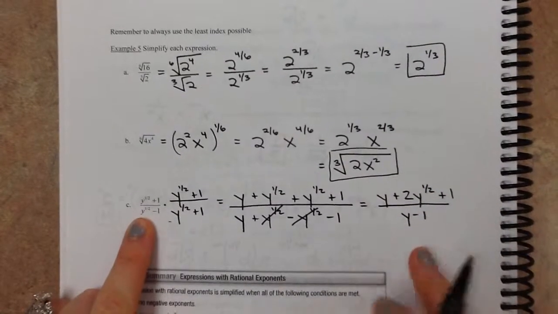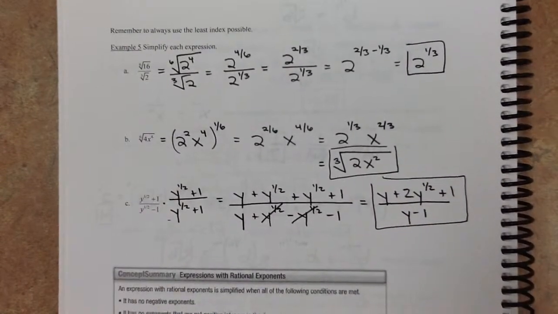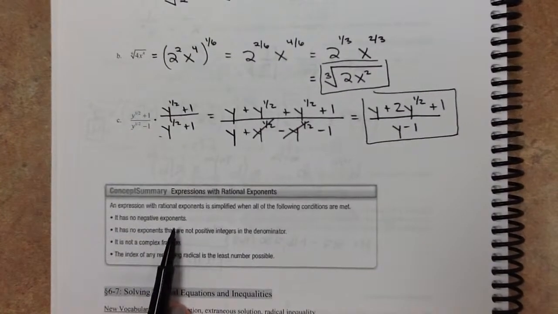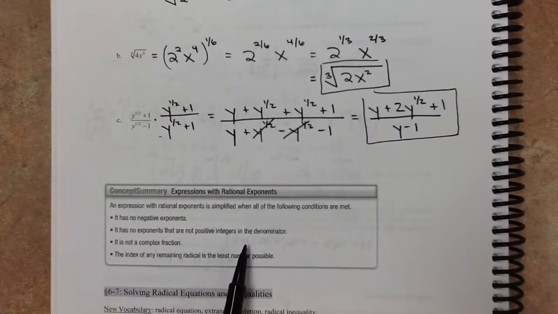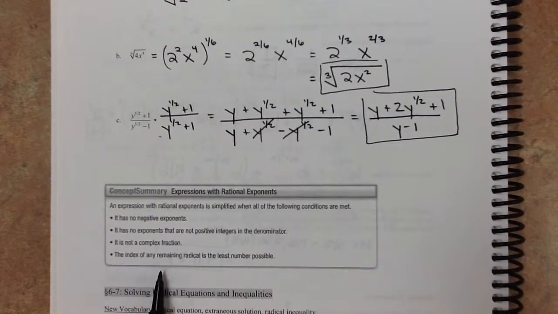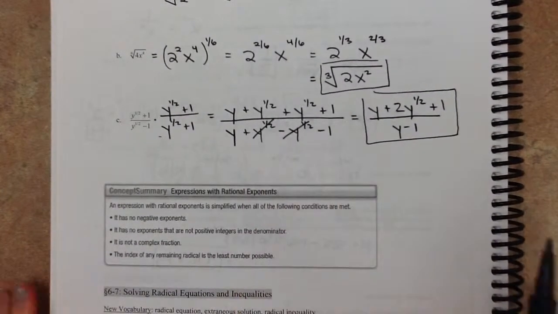So these two things are equivalent. I just had to change the way it was written because I'm not allowed to have that 1/2 in the denominator. So this is a quick summary of all of the simplifications that you should be making. You should have no negative exponents, no exponents that are not positive integers. We've been talking about both of these. Not a complex fraction, meaning a fraction of fractions. And then the index is the least number possible. So we did that with something like part B.